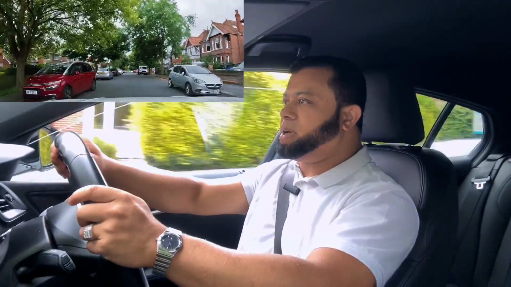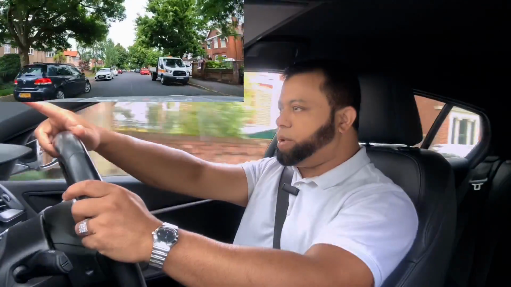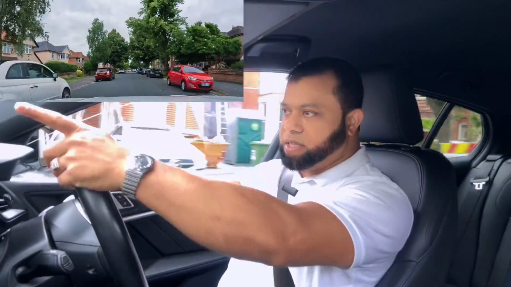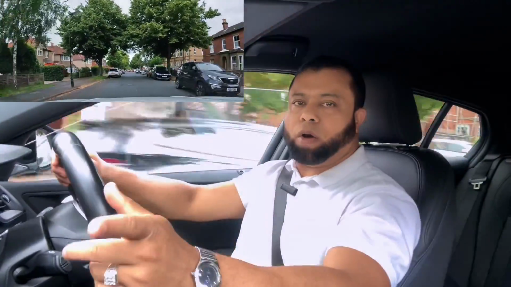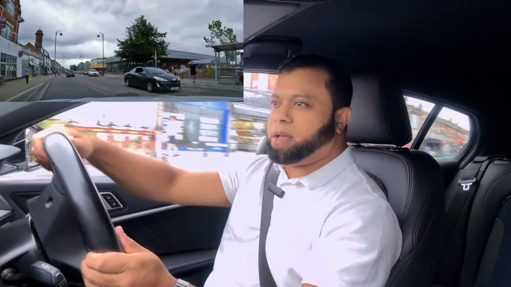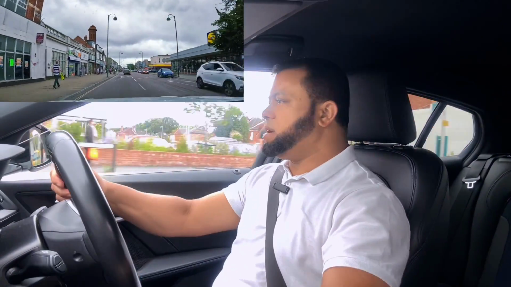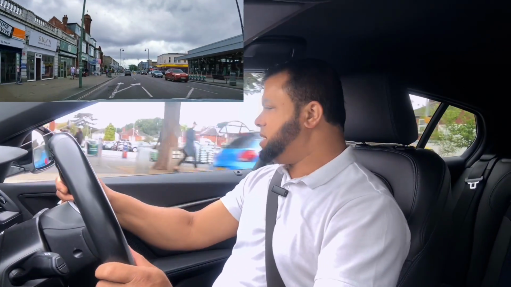If there's another car coming, there is a car coming. What are they doing? Okay, there's a gap here. There's a gap over there, but they're stopping. If not, I would have used that gap. I'm going to go next road on the right. Mirror, mirror. Signal right.